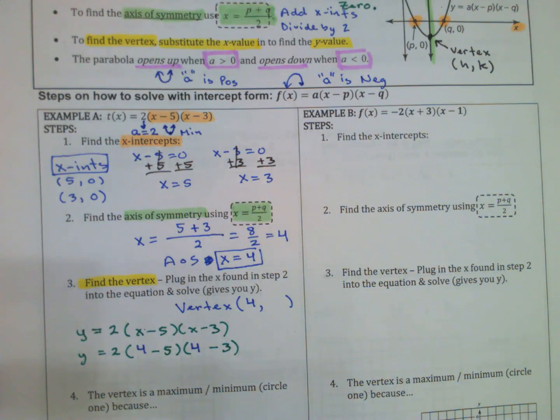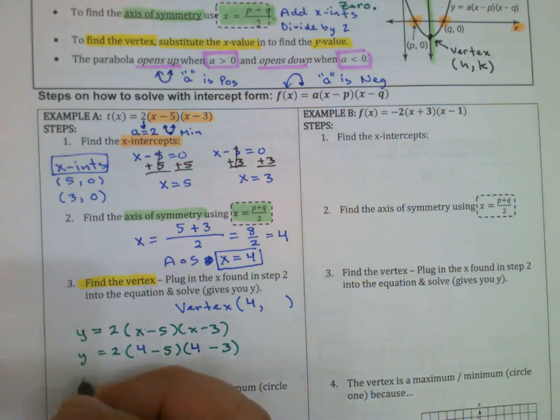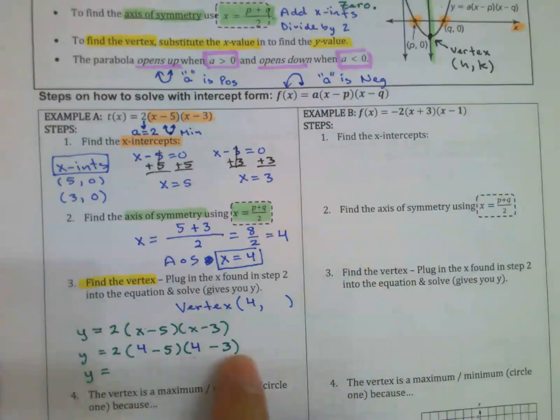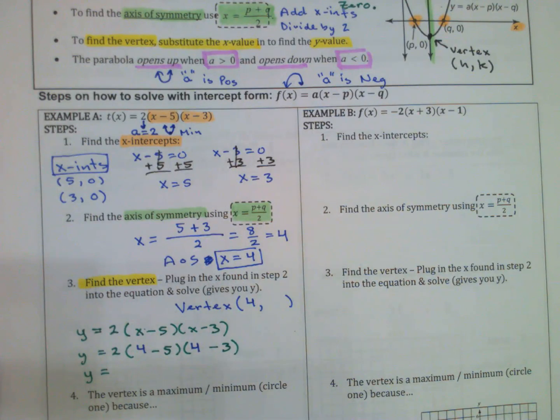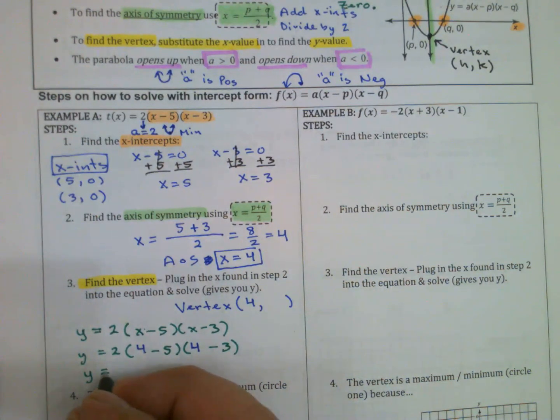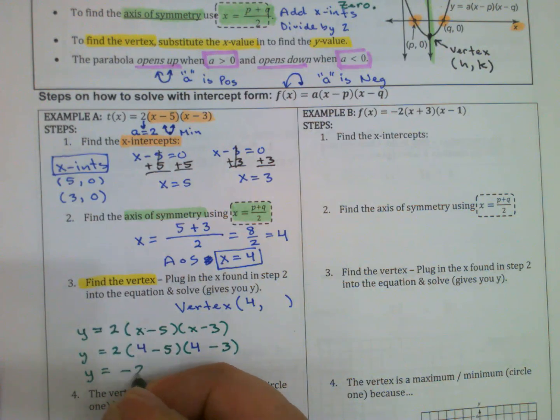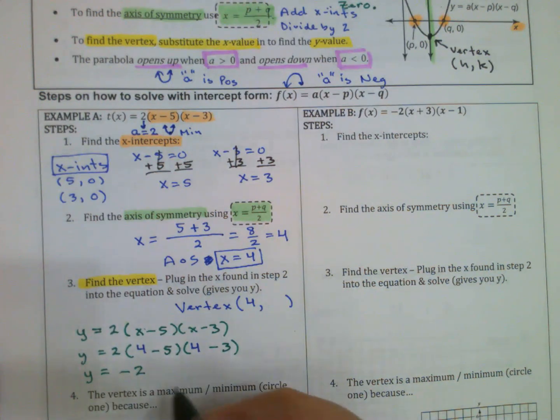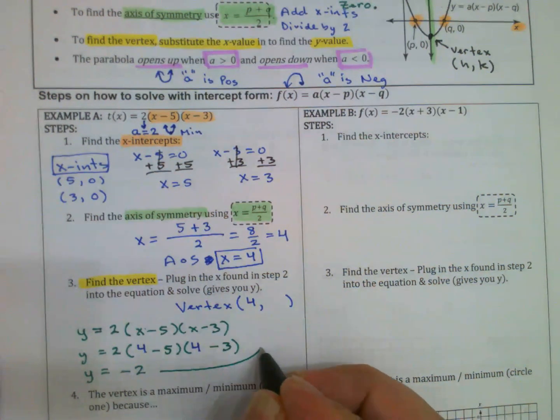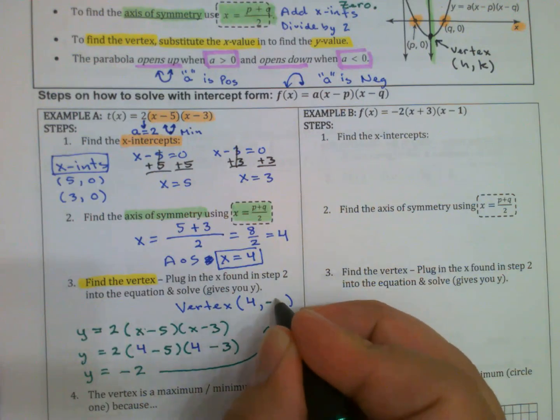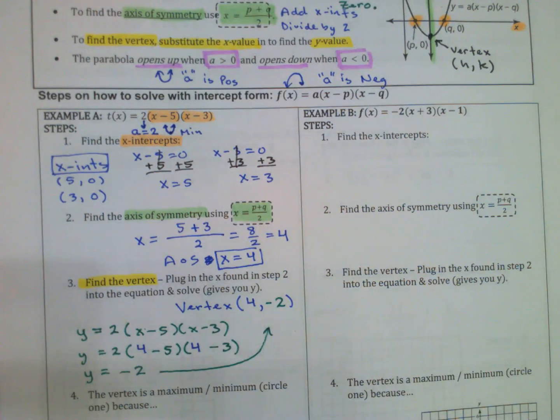Now I'm just going to do this very carefully on a calculator. So we do this calculation. We can let Desmos do it all, but we're going to get an answer that y is equal to negative 2. And that's not my final answer, of course, because I need to bring that in. Now I'm done with my vertex. My vertex is an official point that is considered (4, negative 2).